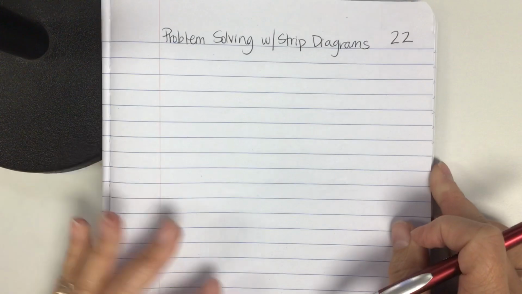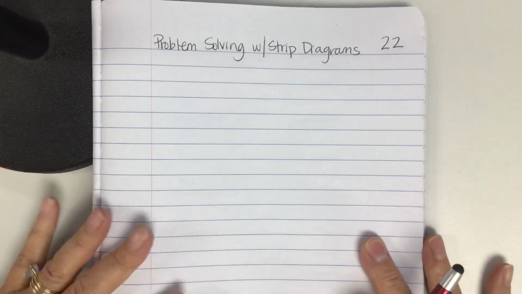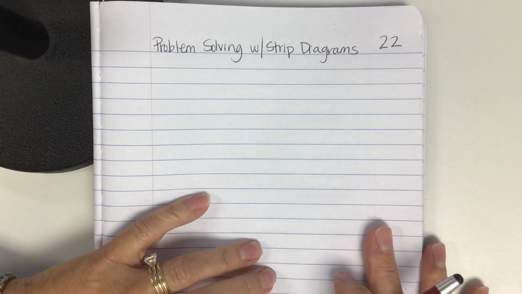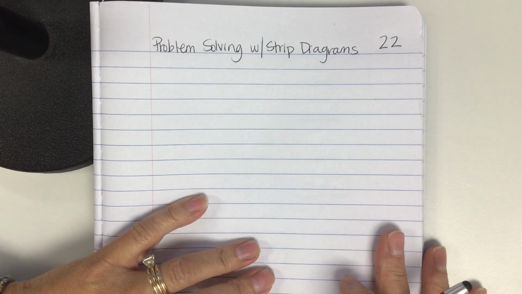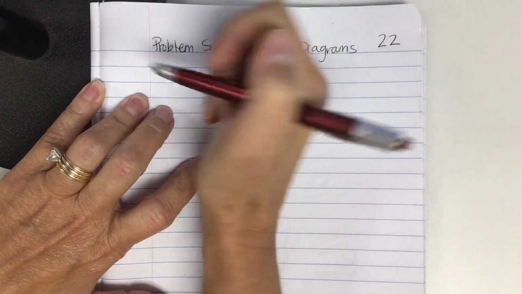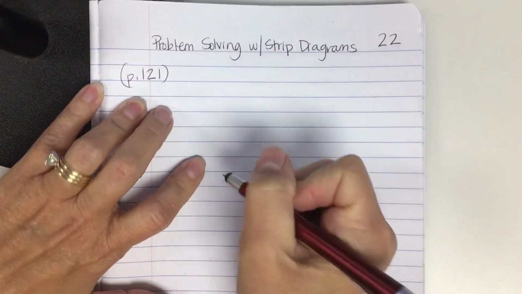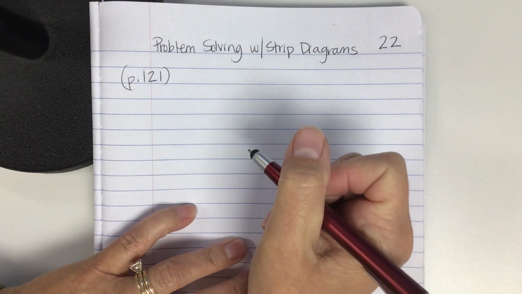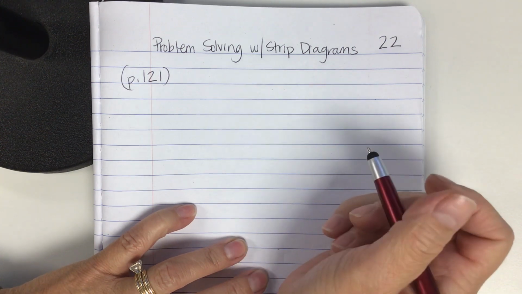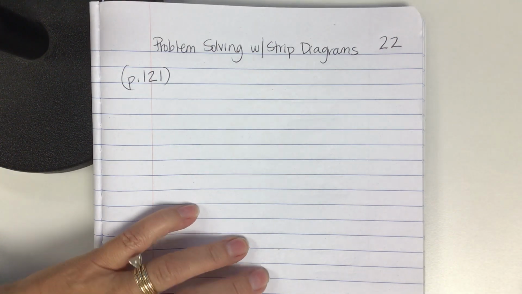We're going to use strip diagrams for problem solving. Again, please put the title or the page number in the title. If you need more time, pause the video. So we are going to work with some problems from page 121 in the book. You don't necessarily need it. I just am going to put that there so you know where I'm finding these problems. I just don't want to have to copy them down, so that's why I'm using them. I think it's best for us to use things that we already have.